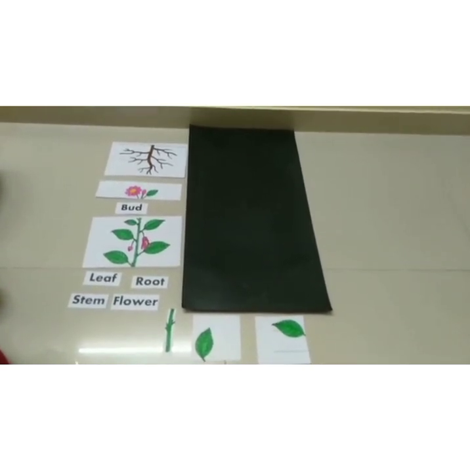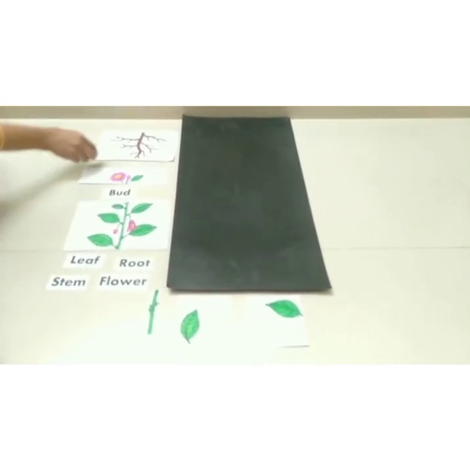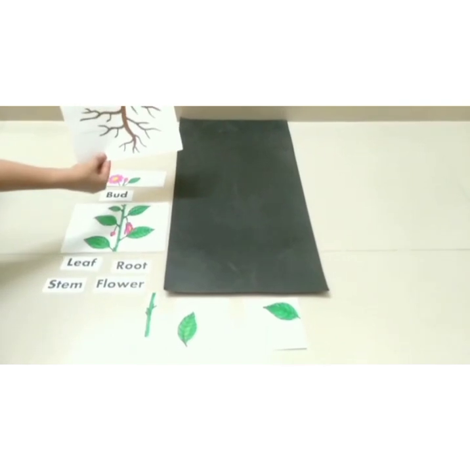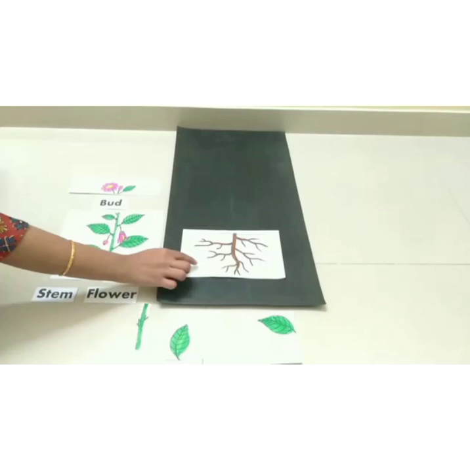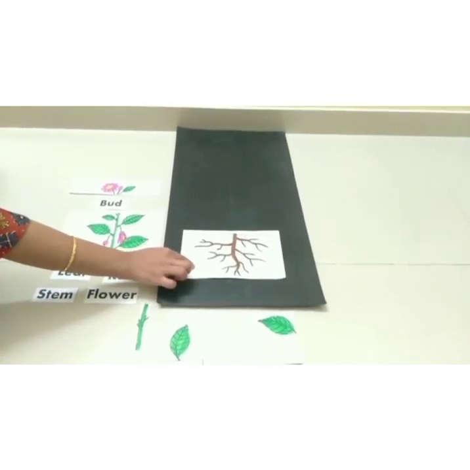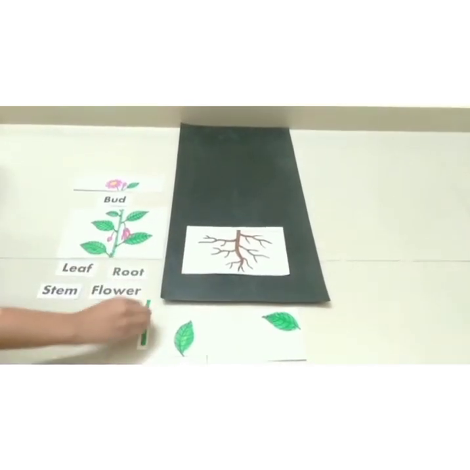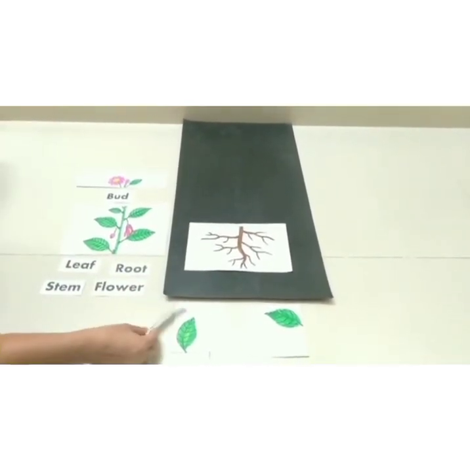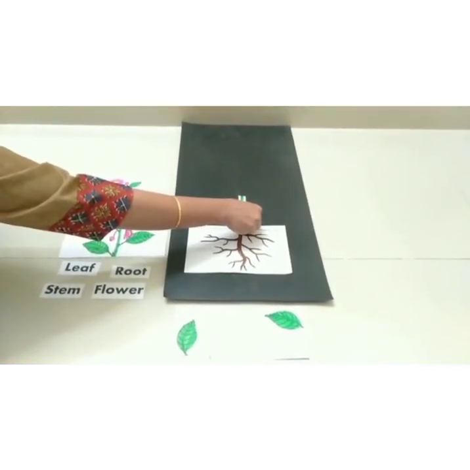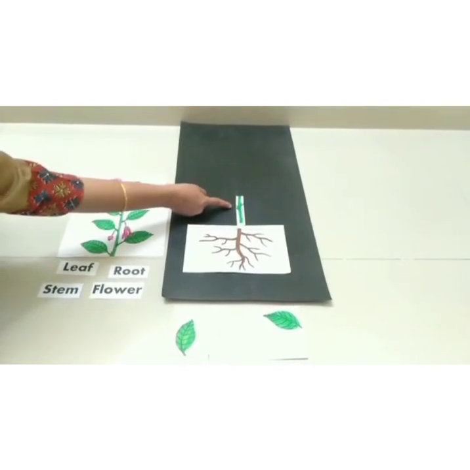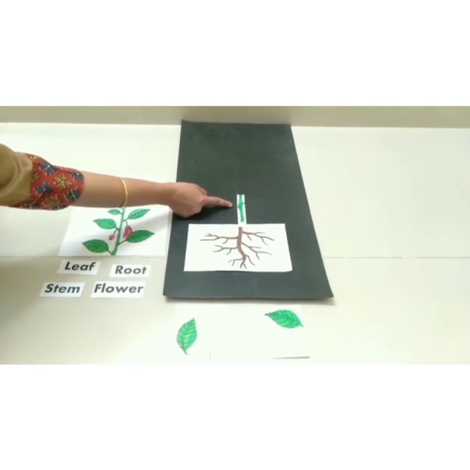Let us start now. What comes first? You are correct. Roots. Are you able to see the roots here, children? Roots come first. They grow under the ground. Next comes the stem. So, I am going to keep the stem. See? Roots, stem. Stem holds the leaves tightly, right?